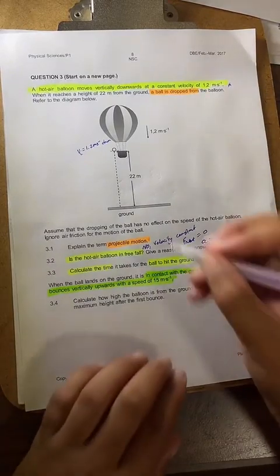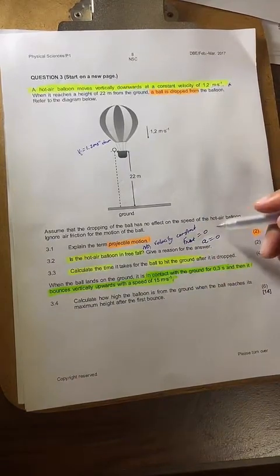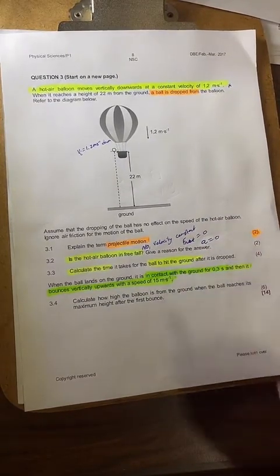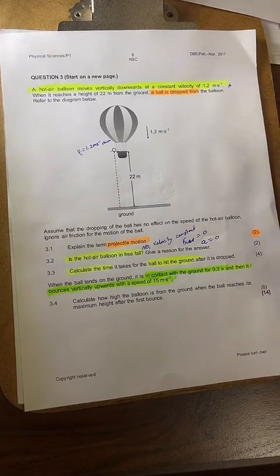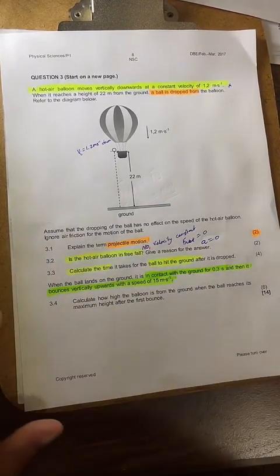Any of the three options will be marked correct. If you say velocity is constant, you will get a mark. If you say the net force is 0, you get a mark. If you say acceleration is 0, you get a mark. Also, if you write there's more than one force acting on an object, there's more than Fg, you'll be correct. Remember, for an object to be in free fall, there's only one force acting on it, and that is Fg. So there's more than one option there.